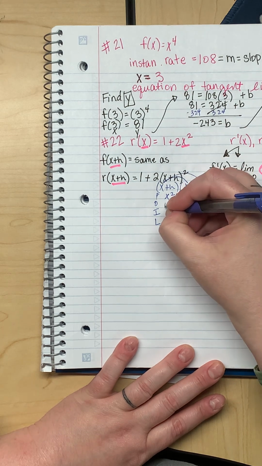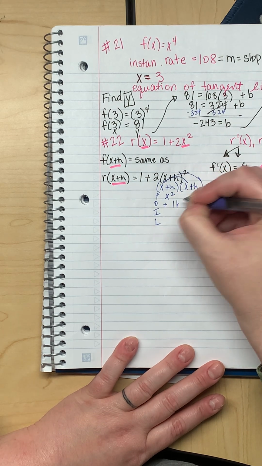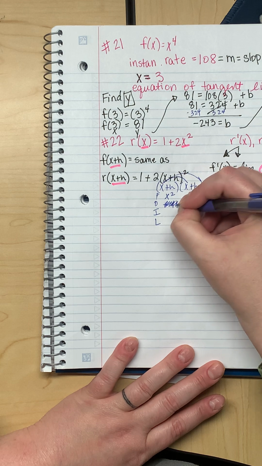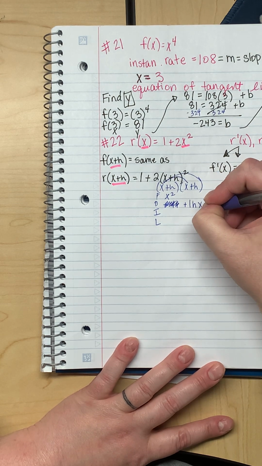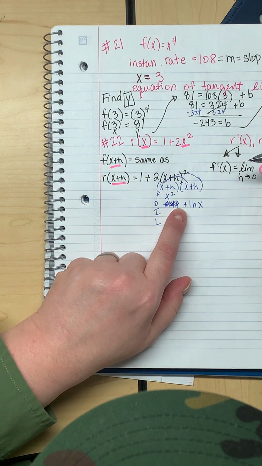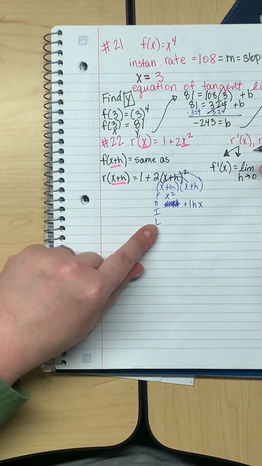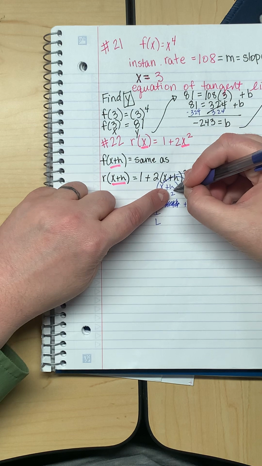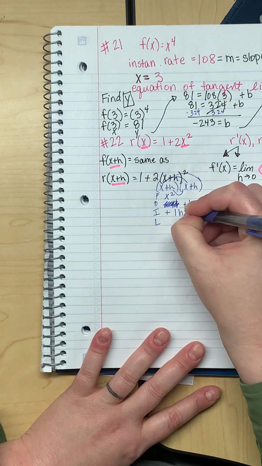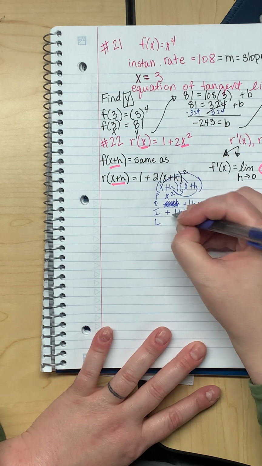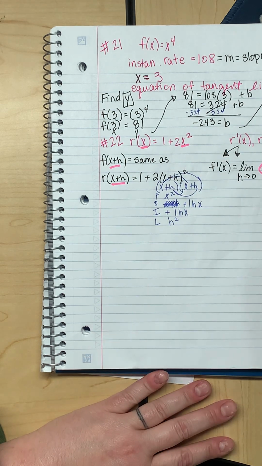X times h is +1hx. I think I was gonna write that down anyway. Whoops, I just panicked. Okay, then the insides, h times x, so that's another +1hx. And then lastly, h times h is h squared.